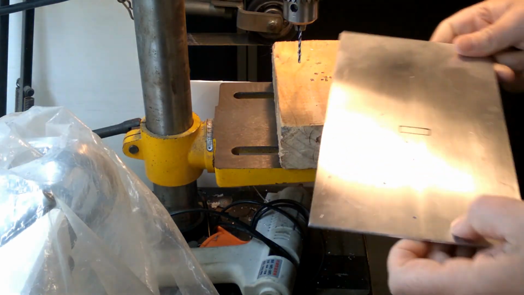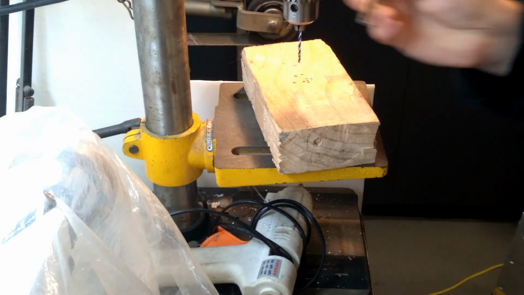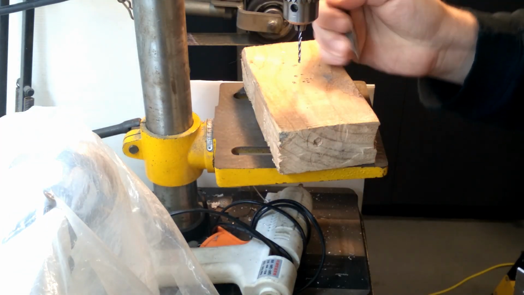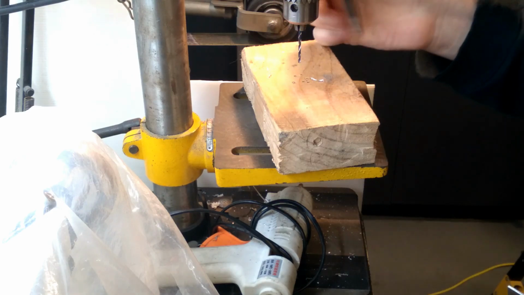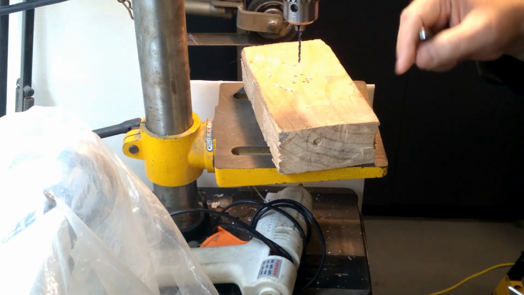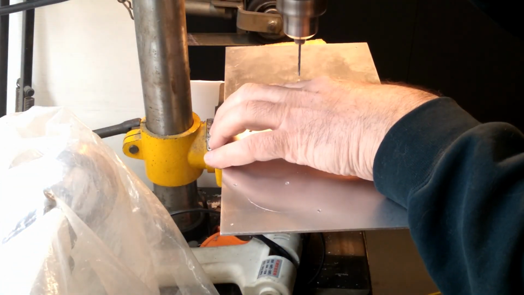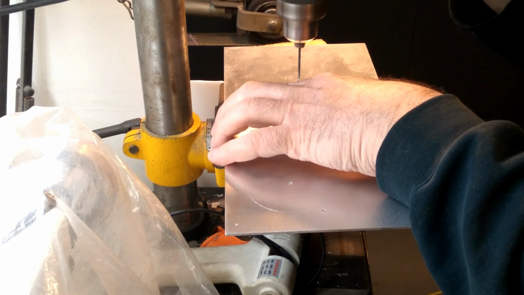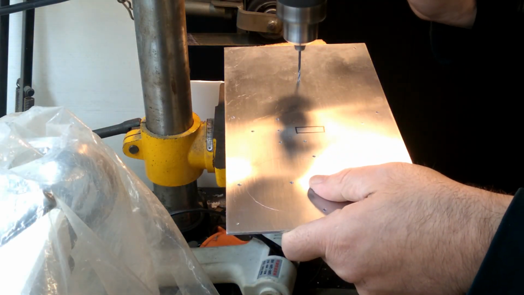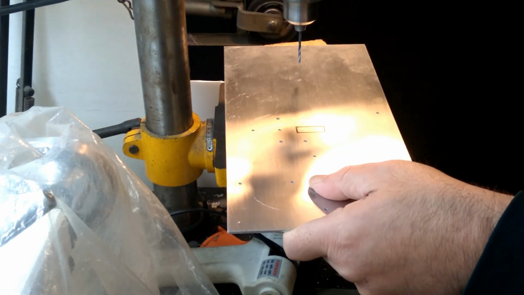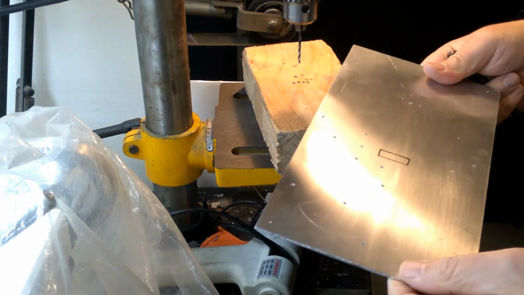Okay, so one more hole here. So drill all the small holes.